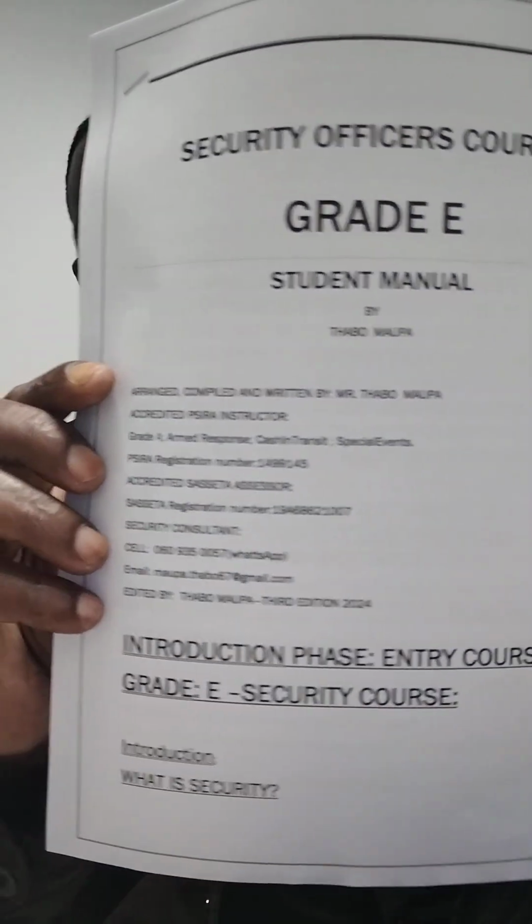By the way, this is the Grade E that I'm talking about. Manuals are also available on request. Any manual you want, any grade you want, they are also available on request. Right. So now today we are going to do Module 2 Grade E, since we finished Grade E Module 1 the day before yesterday.